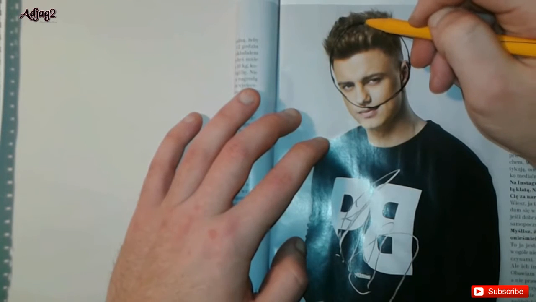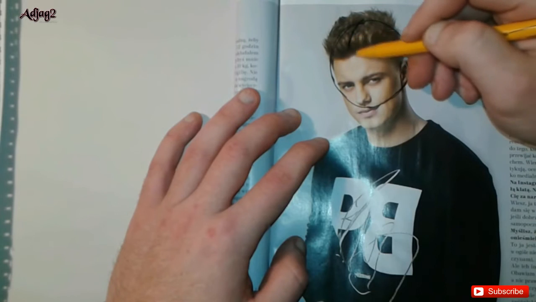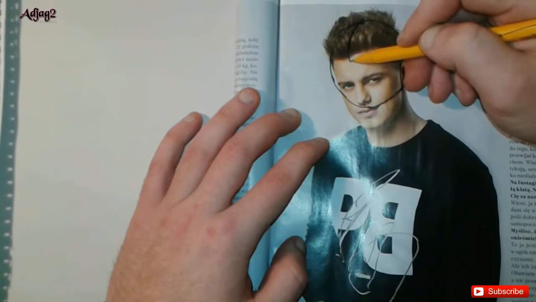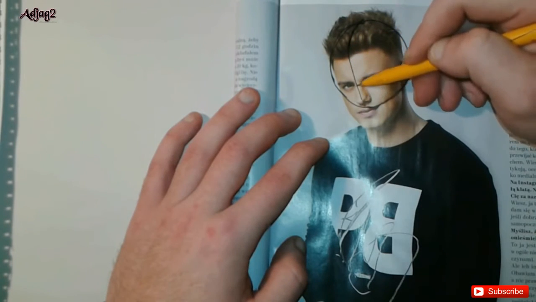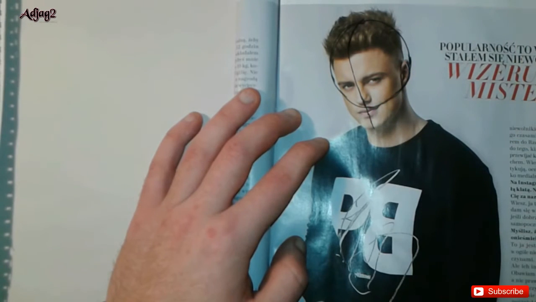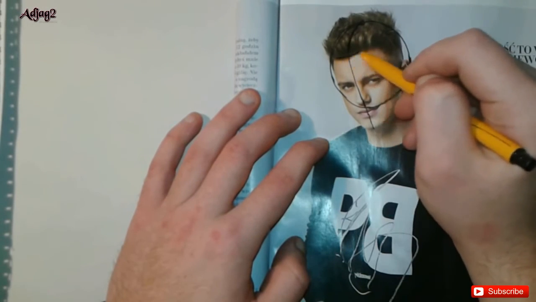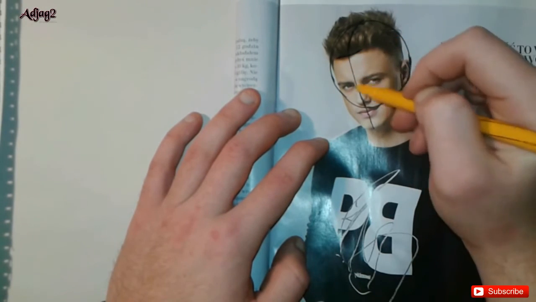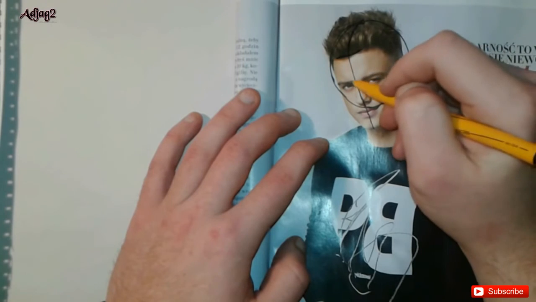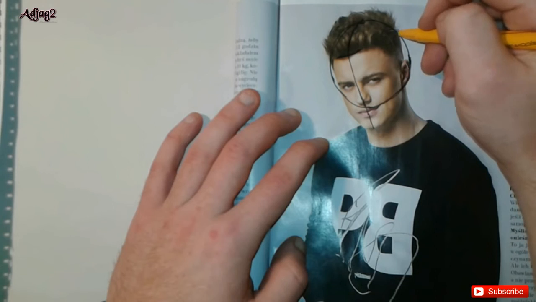Find the center line. So the head kind of goes like this, it's a curved structure. And then we can find our center line down here. And find the hairline over here. Do your measurements for the brow line. Okay. Maybe we should do the side.